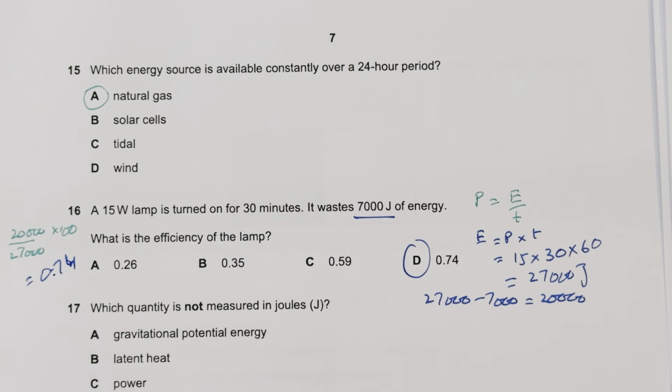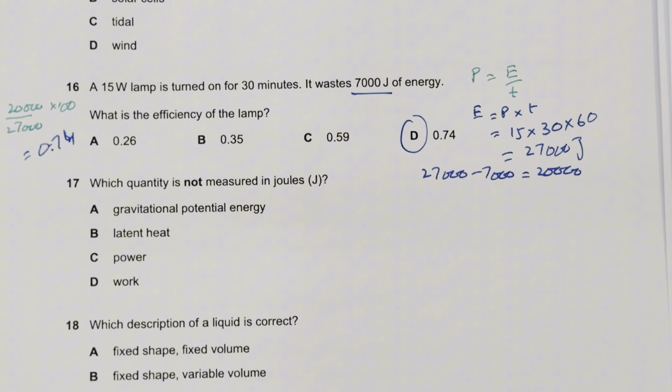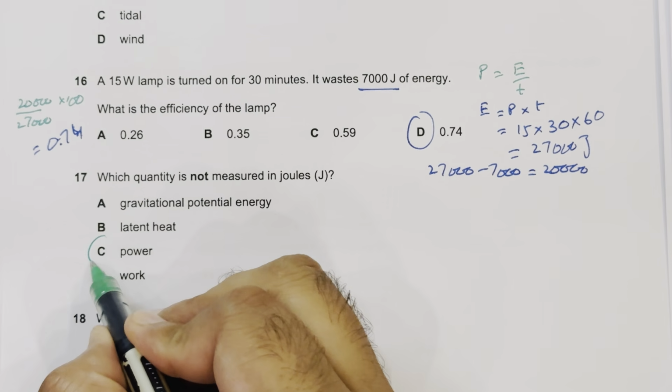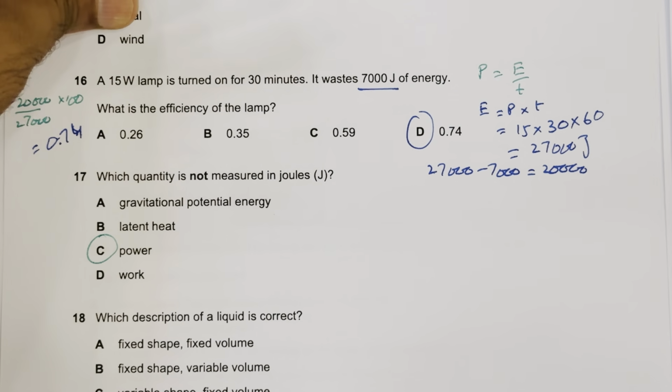Moving to question number 17, which quantity is not measured in joule? We know that potential energy has a unit of joule. Latent heat also has a unit of joule. Power has a unit of watt. So option number C is the right answer for this question.